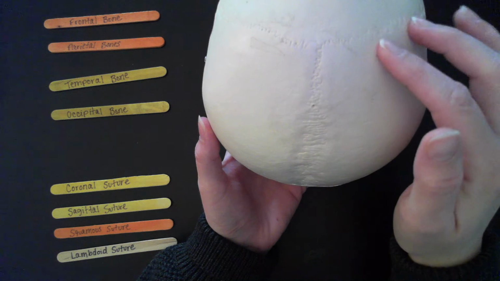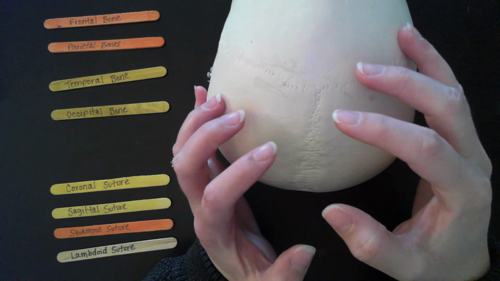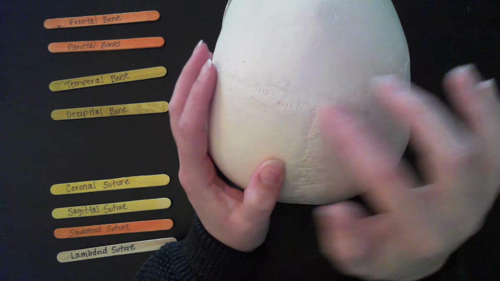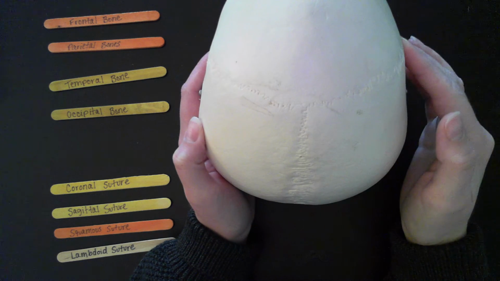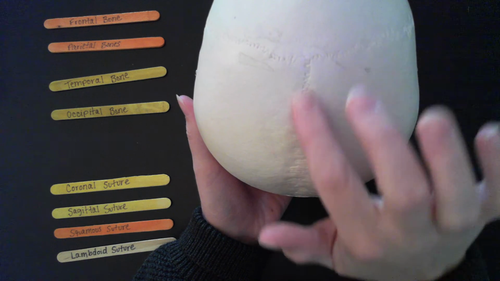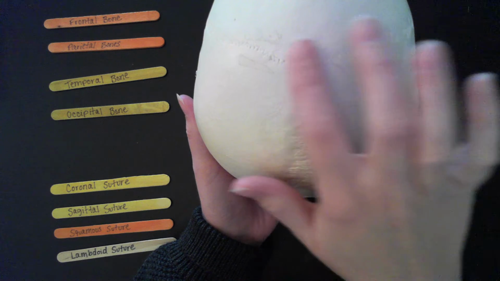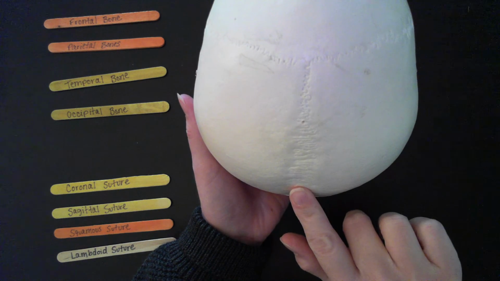At birth, these are not fused. That allows compression as the baby comes through the vaginal canal. If a baby is born with fused sutures, they are likely going to need to be surgically separated, because having these sutures not formed allows growth of the brain, and we need that space. Then they fuse during development.